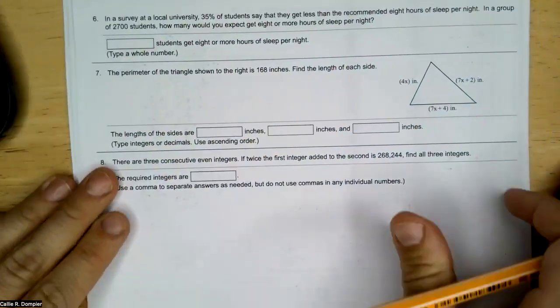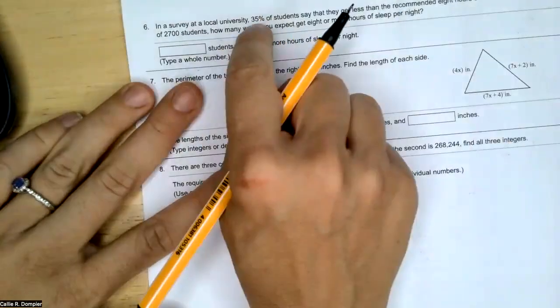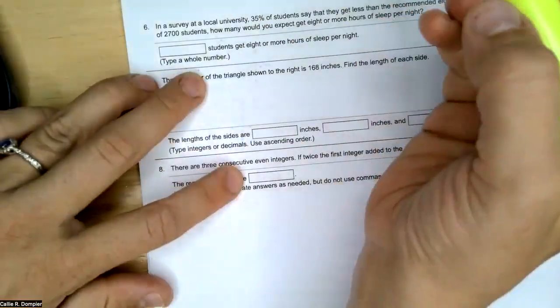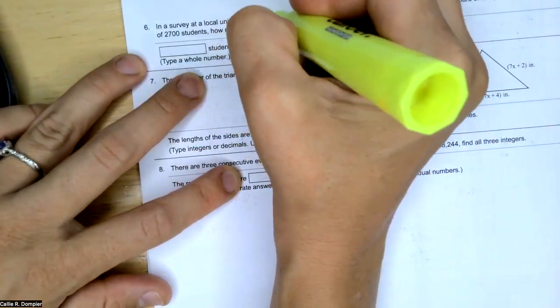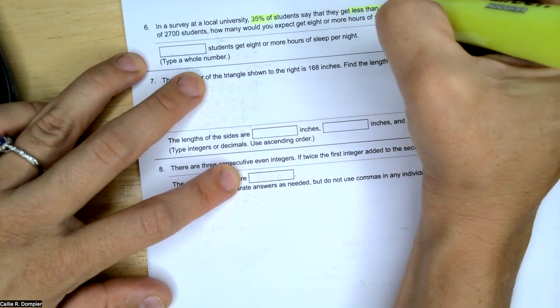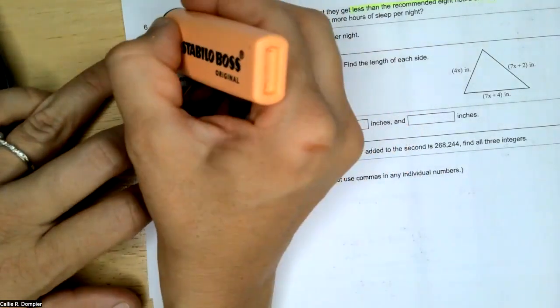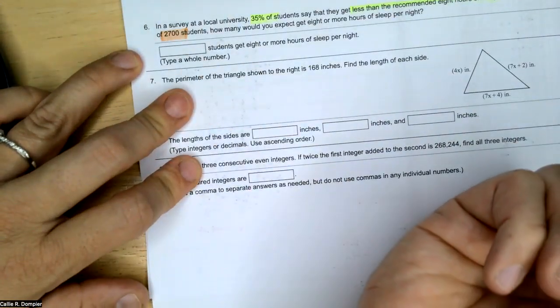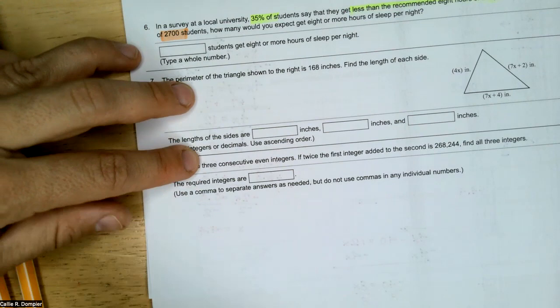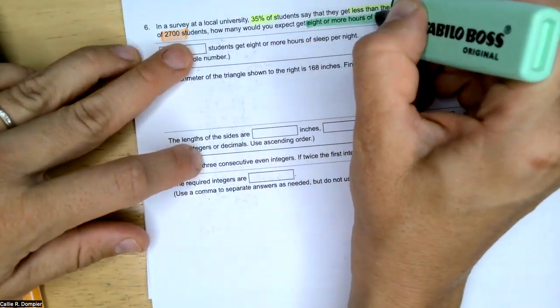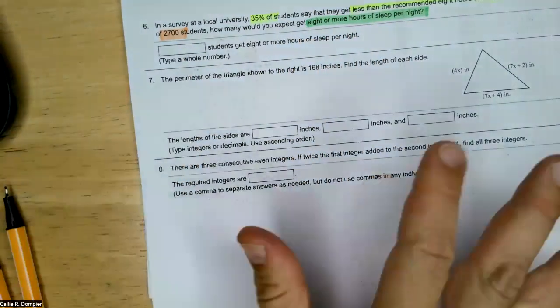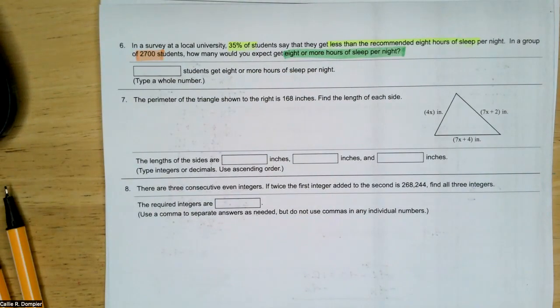Question 6 says, in a survey at a local university, 35% of students say they got less than the recommended 8 hours of sleep per night. In a group of 2,700 students, how many would you expect to get 8 or more hours of sleep per night? Okay, so this is a percent question. 35% is the decimal 0.35.